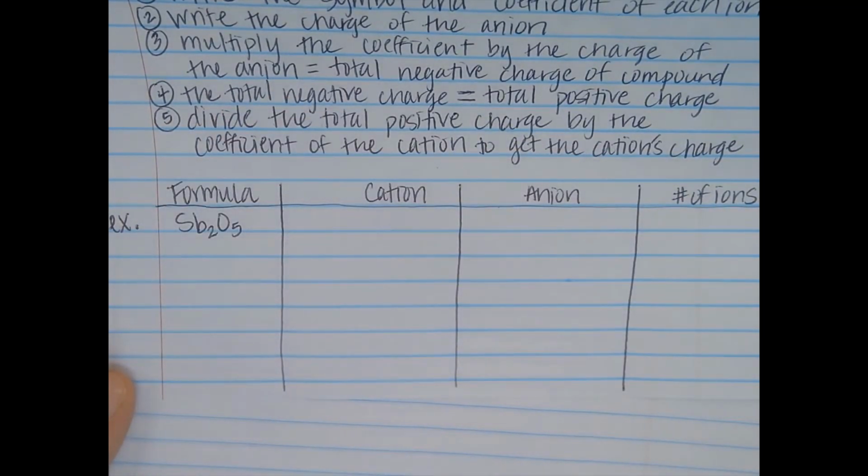Sb2O5. Sb is antimony. So, antimony is not in the transition metal block, but it will behave like a transition metal because it's so big and will lose electrons from more than one place.